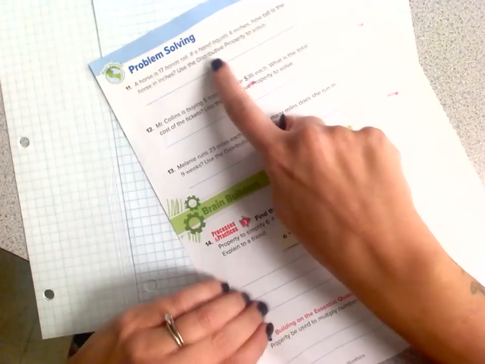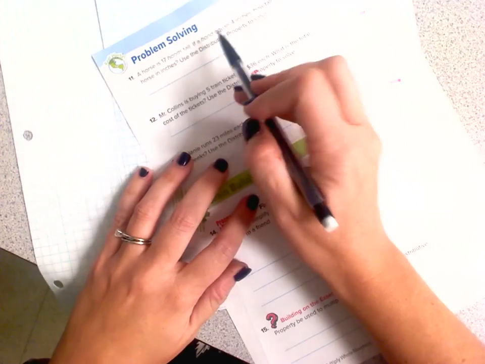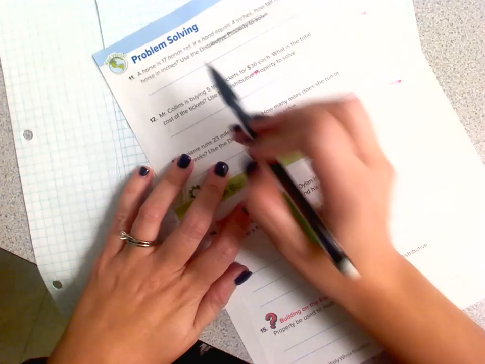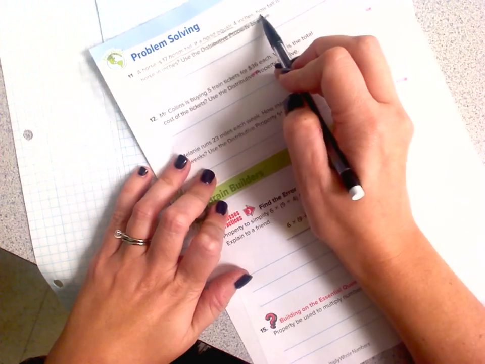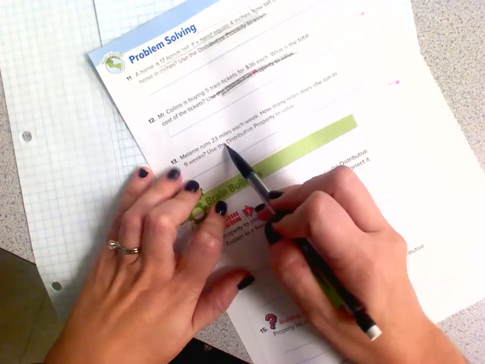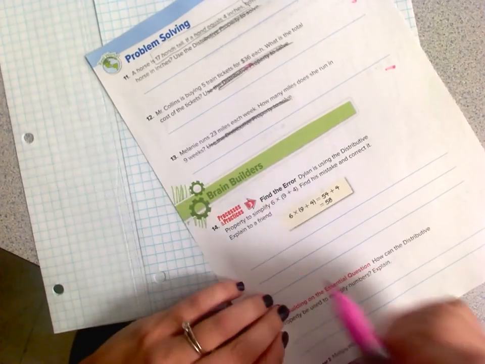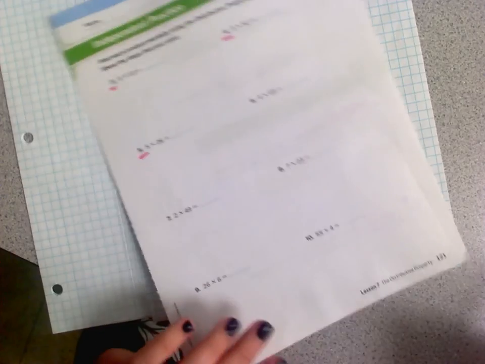Anywhere that it says to use the distributive property, we're just going to cross that out, because we can solve this in a regular, traditional, old school multiplication way, and we don't need to use the distributive property. Anytime it says distributive property, we are not going to do that, and we're just going to do regular multiplication. I think this will be easier for everybody.